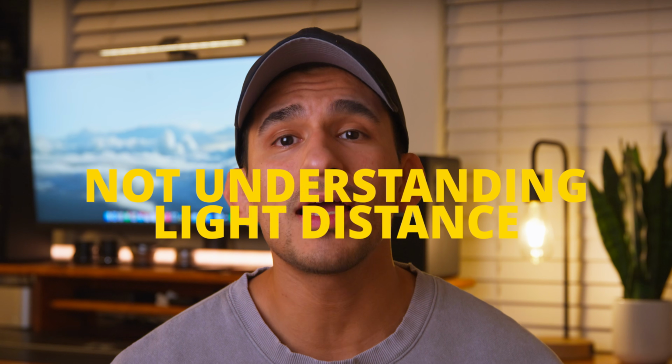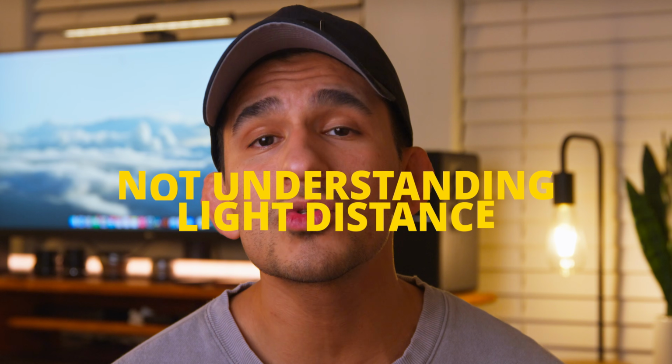To create a soft light, you want your light source as close to the subject as possible. If you want a hard light, you want your source farther away from your subject. For example, let's start with lighting our space before we light our face.